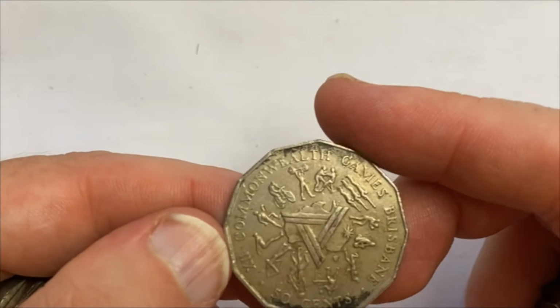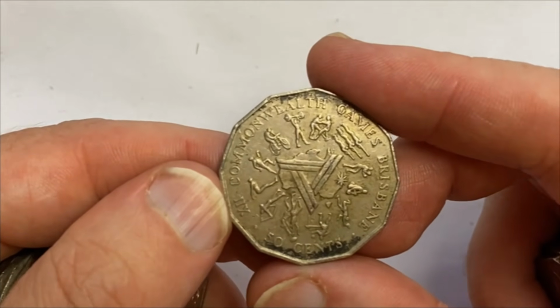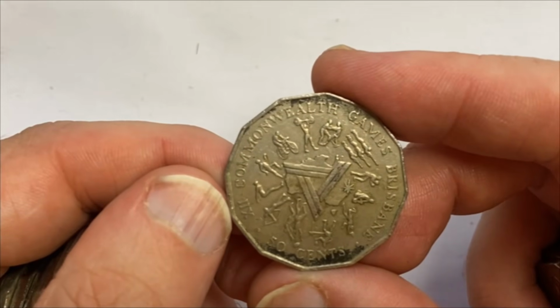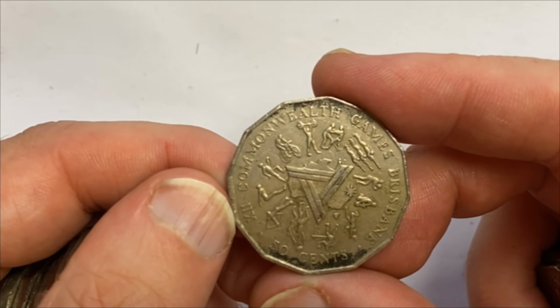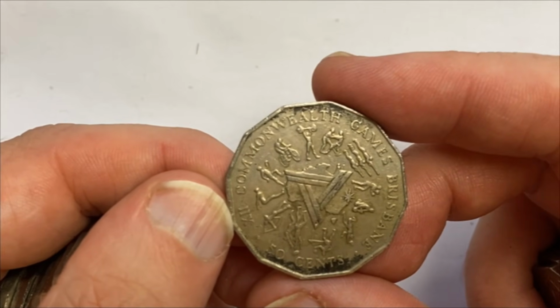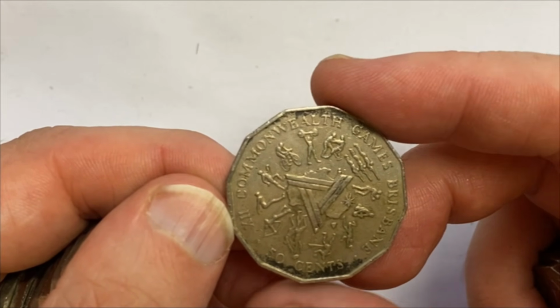Our next circulating commemorative coin is this one, which is from 1982. This is the Brisbane Commonwealth Games coin. A very heavily minted coin, 49.6 million, making it not only the most heavily minted commemorative 50-cent piece, but the most heavily minted commemorative coin of any denomination.